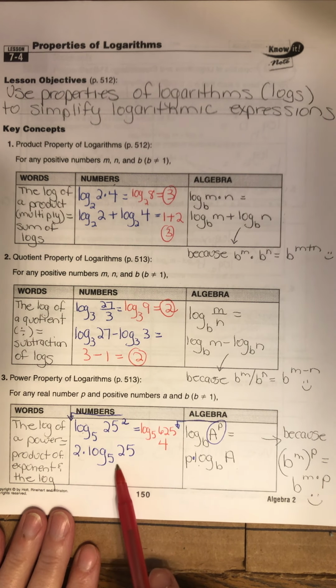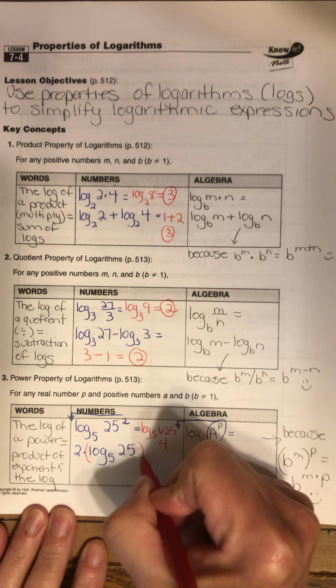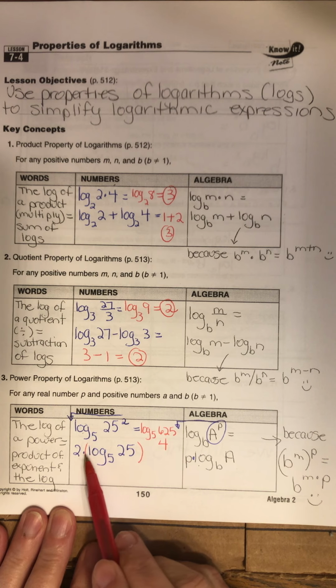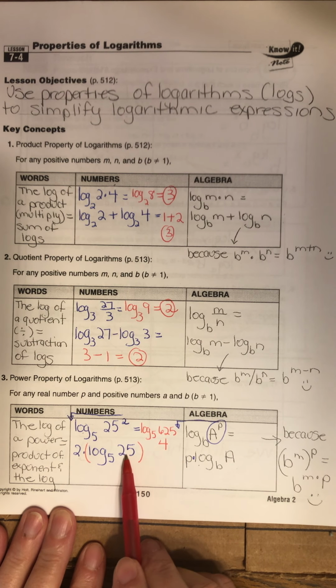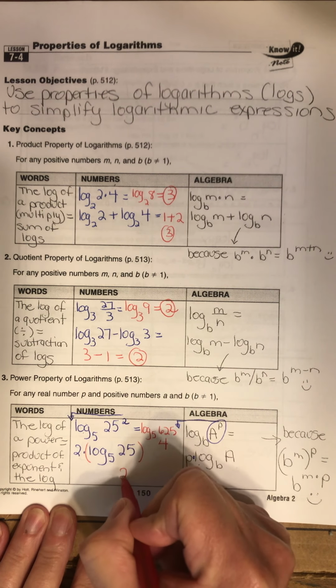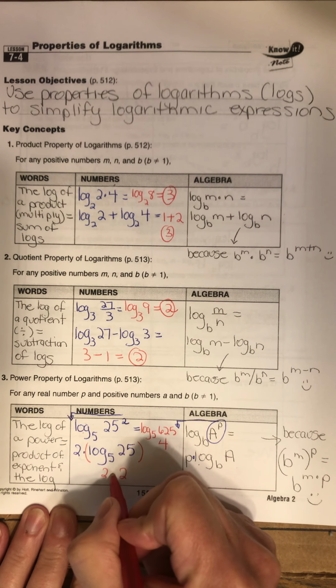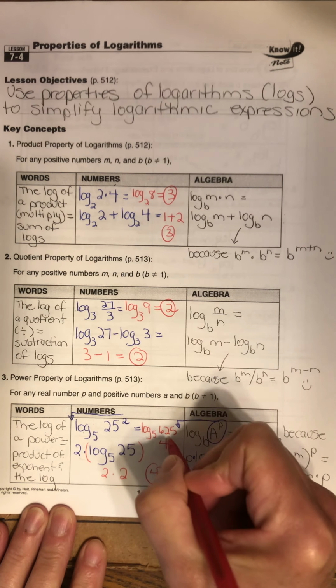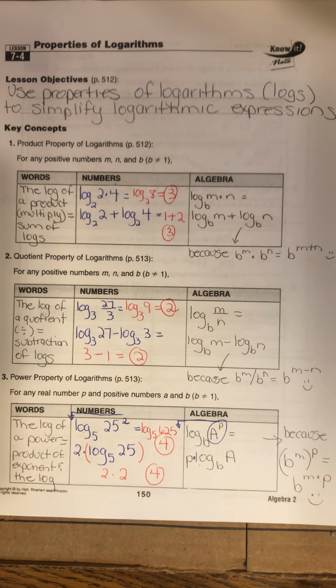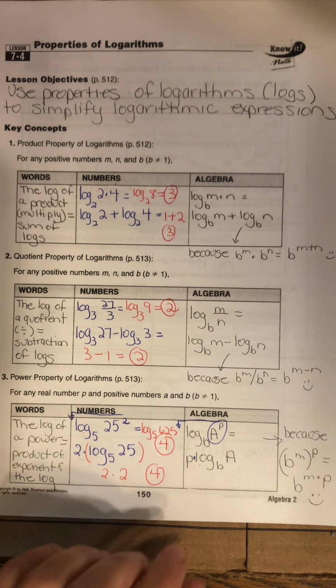2 times log base 5 of 25 should be the same. Let's do the log first. When the base is 5, what is the exponent that produces a 25? That would be a 2. Multiplied by the 2 out front, and we get a 4. Notice that these answers are both the same because the properties are true. Let's go to the next page.